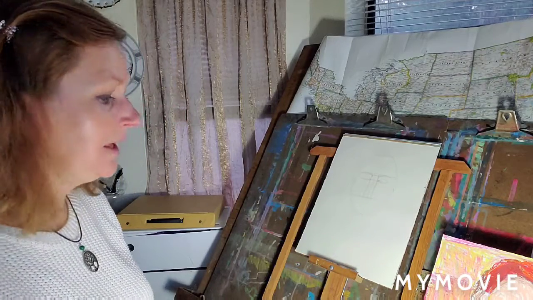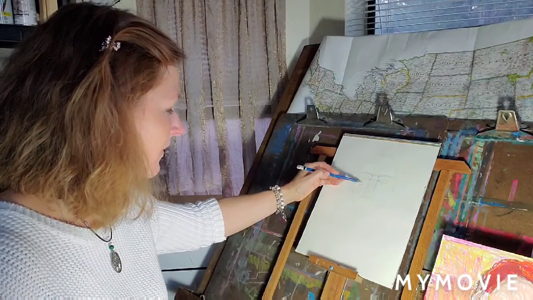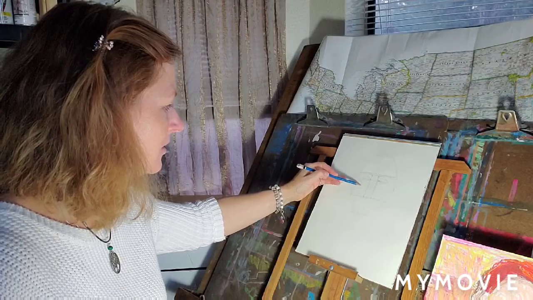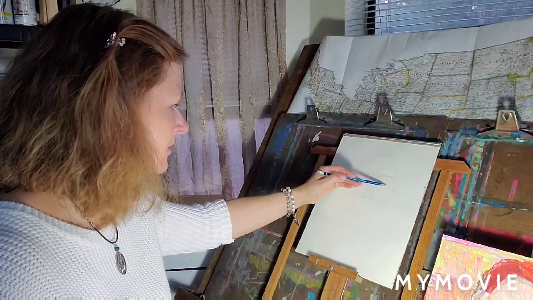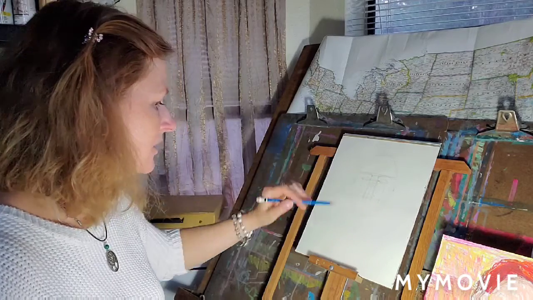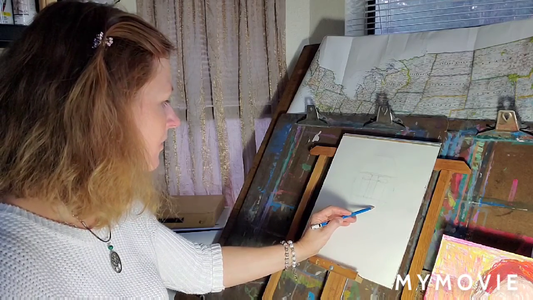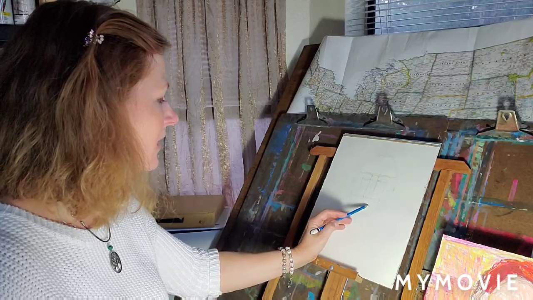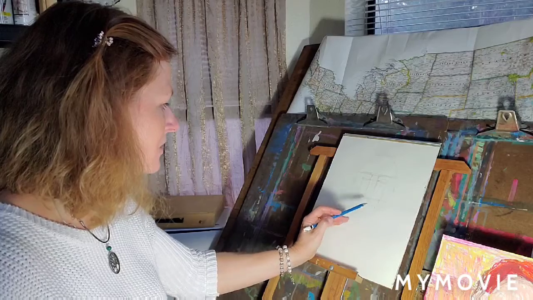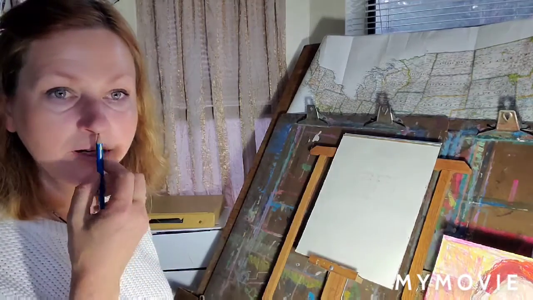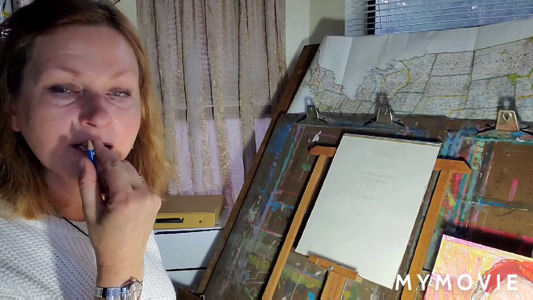And the end of the eye, if you create another line and drop it down, is going to be the end of your lips. So basically right over here is the end of the nose, and you have a little bit of room between your nose and the top lip.